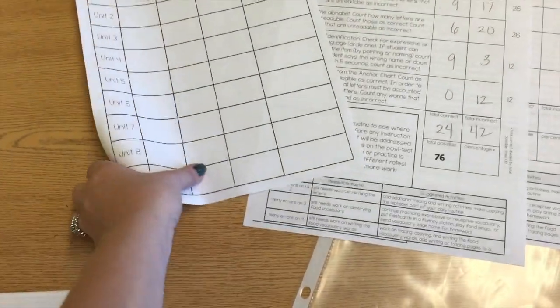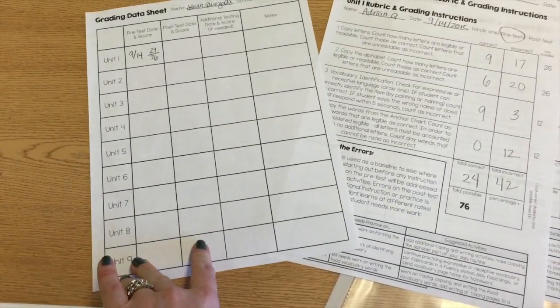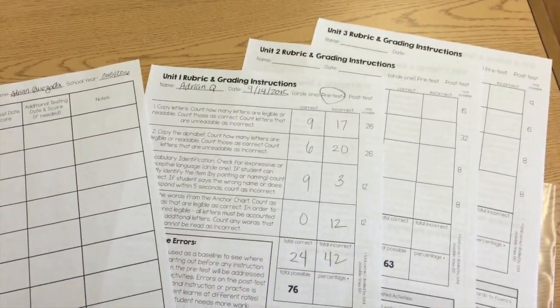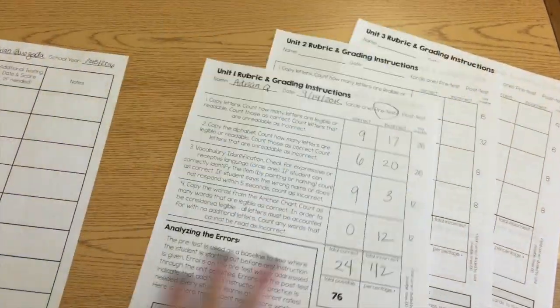So it's nice to have that data sheet right on top, then with all of the rubric data sheets right behind there. So on the top, you'll be able to see their progress, and then you'll see all of those rubrics right underneath for each unit and see that pre and post test growth. Great to see everything in one spot and see all of that great growth throughout the year.